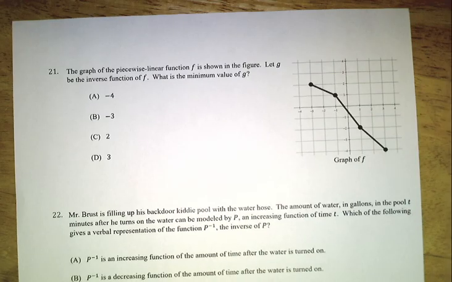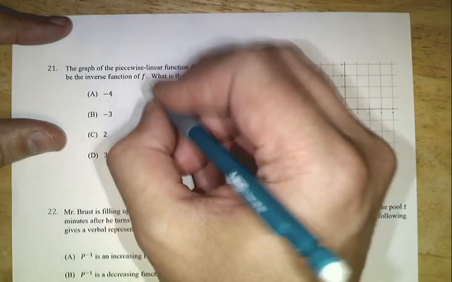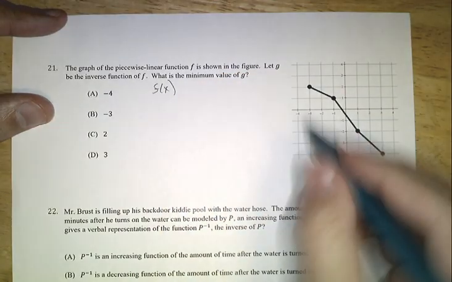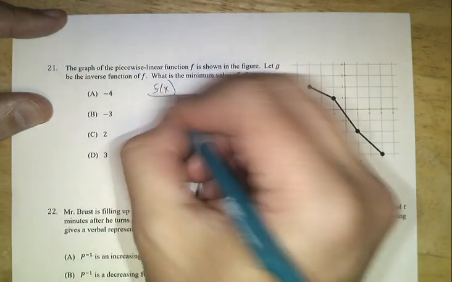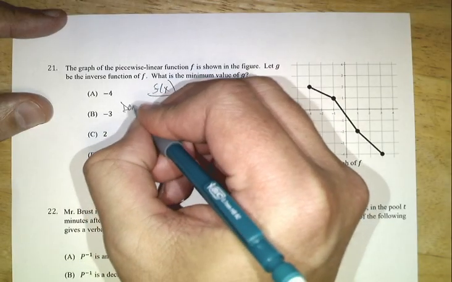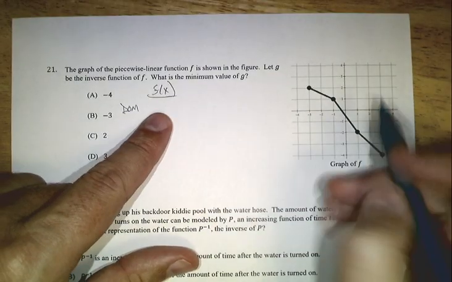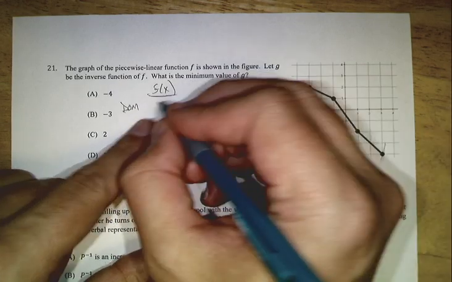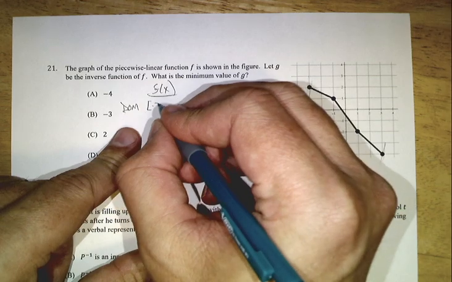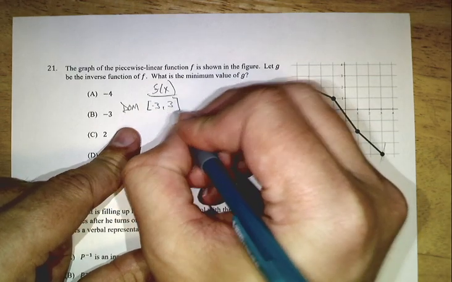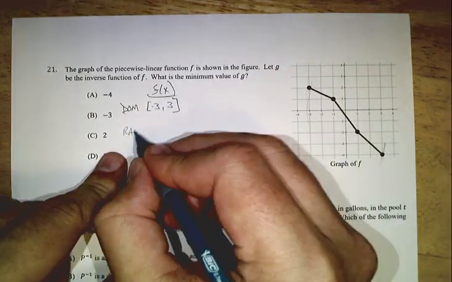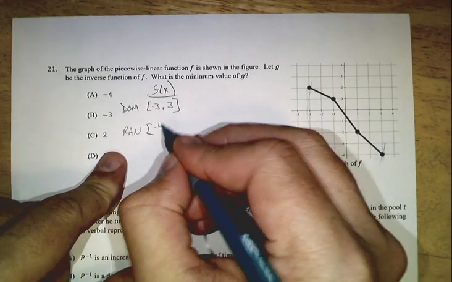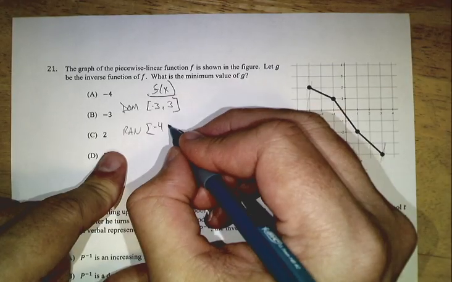There are a couple easy ways to do this. Let's look at it first. We could do this entire thing right here, but let's look at f of x, and let's look at the domain of f of x. So the domain of f of x is from negative 3 to positive 3. And the range of f of x is from negative 4 all the way up to 2.